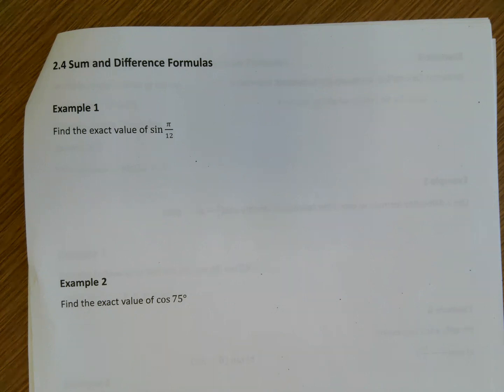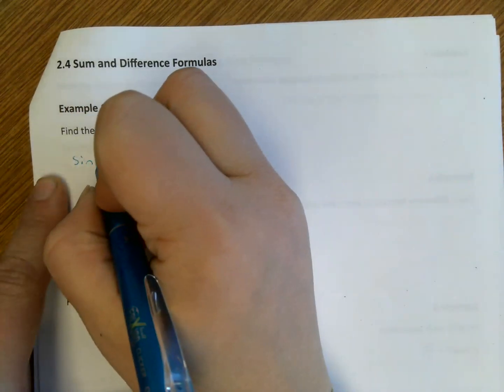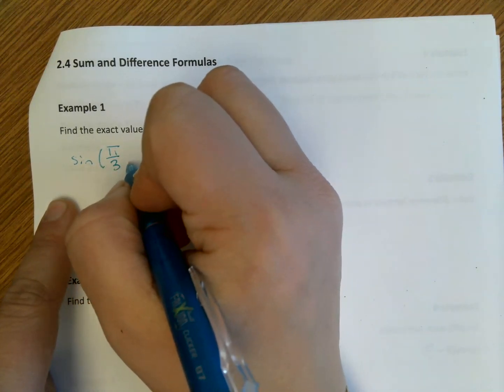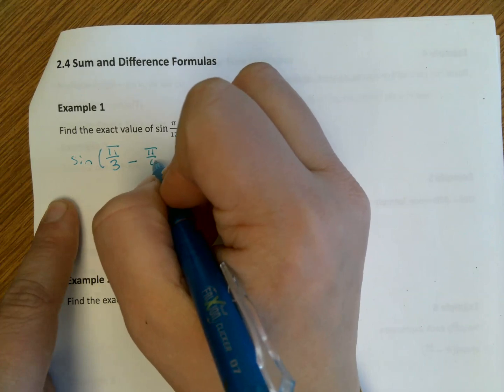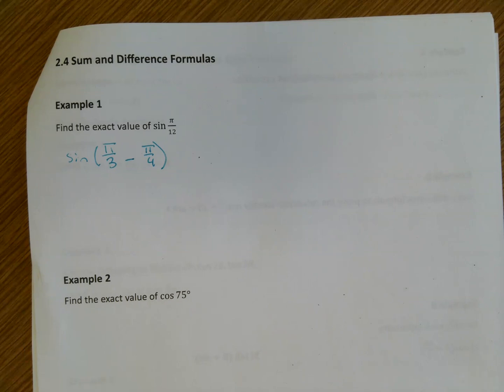Now, in number one, we don't have a special right triangle with 12 as the denominator. We do, however, have a special right triangle with radians with 3 and 4 in the bottom of the equation. So what we have to do is figure out what those two numbers are. So we can rewrite sine of pi over 12 as sine of pi over 3 subtract pi over 4. Why can we do this? Because if we actually did this in our calculator, we would get pi over 12.